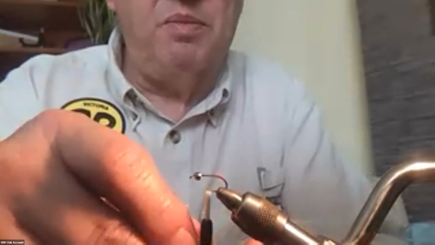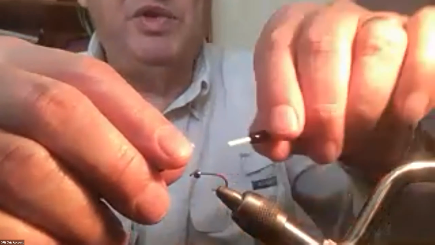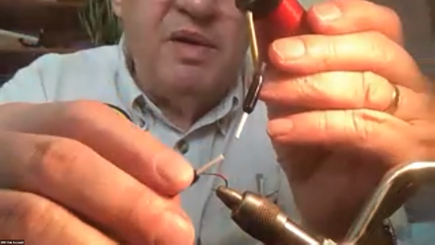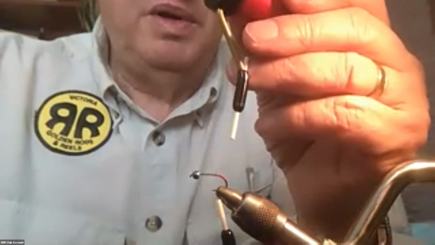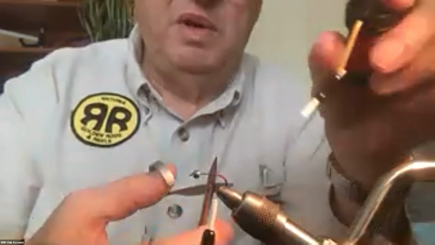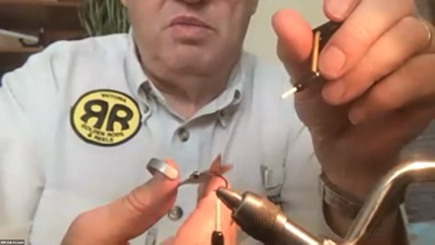And then I'm going to pull the red thread up and wrap over it 2 or 3 times. And then wrap in front. And just to tie that red thread off. Now, trim it.